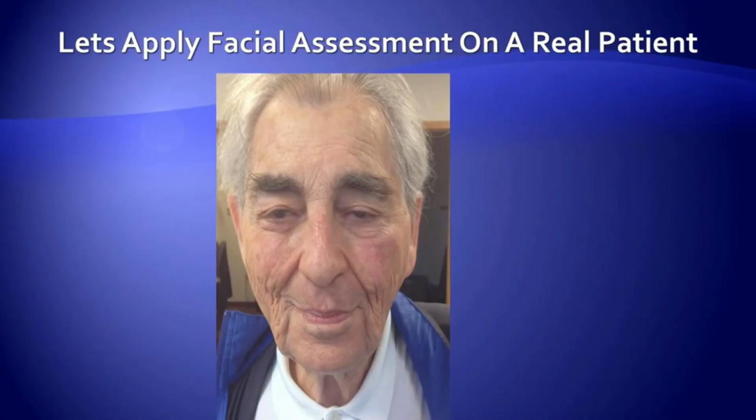We're going to try a little change of pace here. We're going to take an actual patient of mine and do a facial assessment, and see the effects of the facial assessment and their bearings upon what happens when the actual mask is applied to his face. So I'm going to have you look at the face and see if there's anything that stands out.